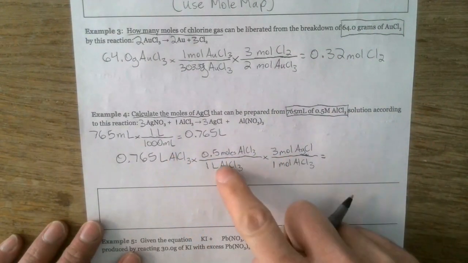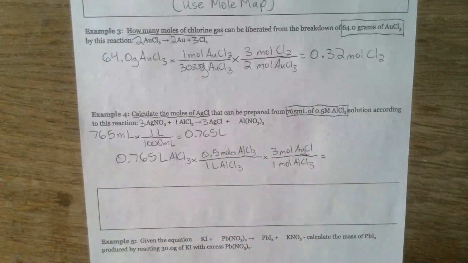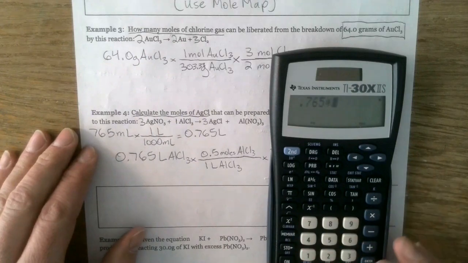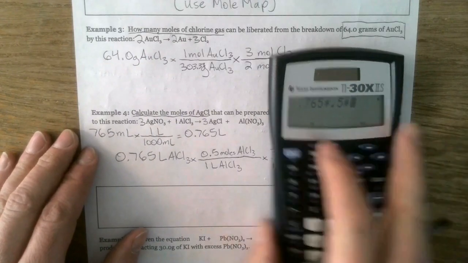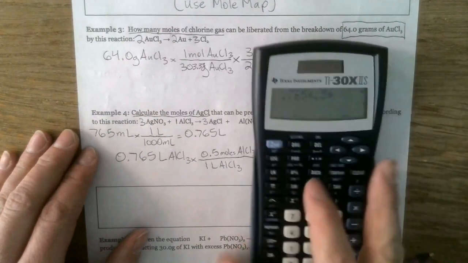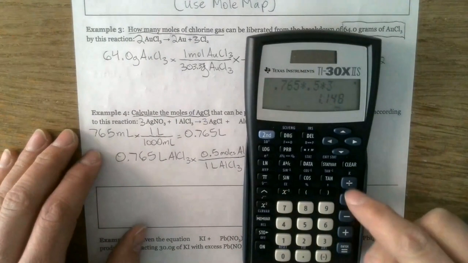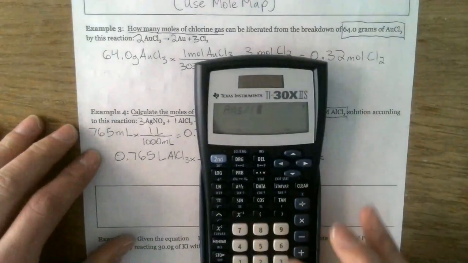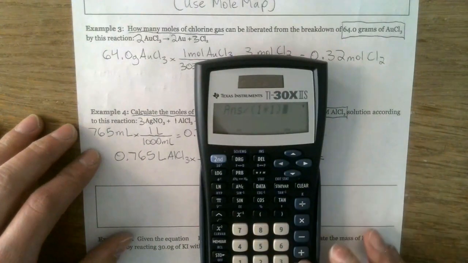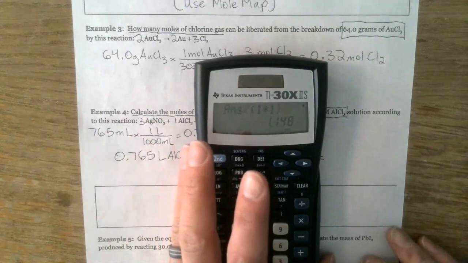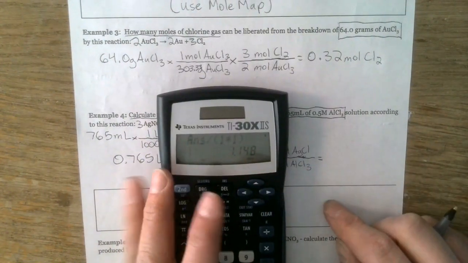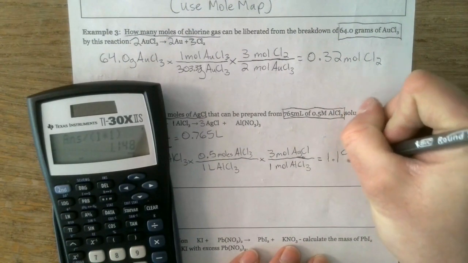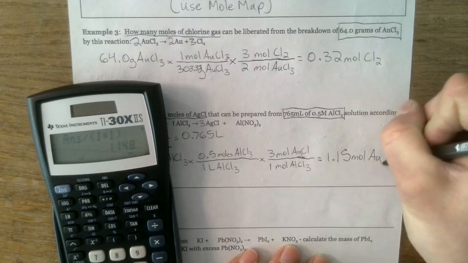Multiply everything that's on top, divide by everything that's on the bottom here. So we'll do 0.765 times 0.5 times 3. Hit enter. And then we're going to go ahead and divide that by 1 times 1, which would essentially be the same thing. So you actually don't need to plug that in. I will just for posterity's sake. So that gives us 1.148, which we can round to 1.15 moles of AgCl.